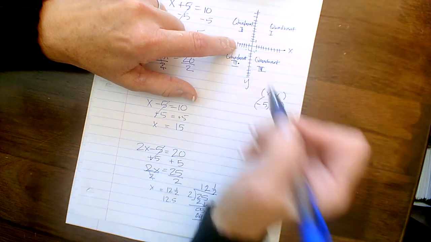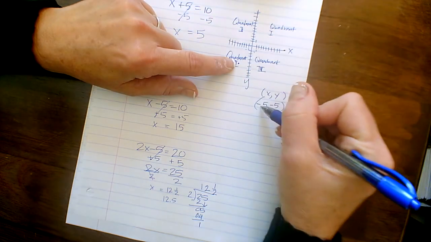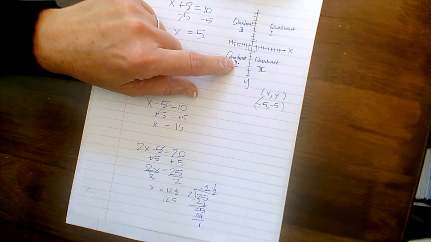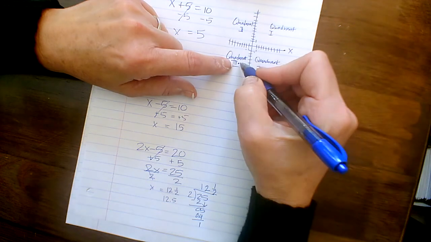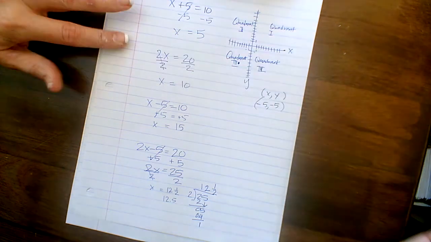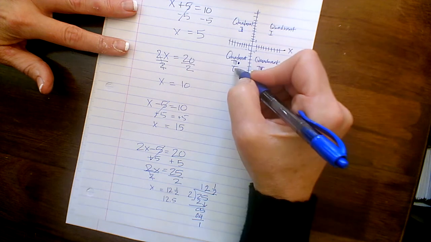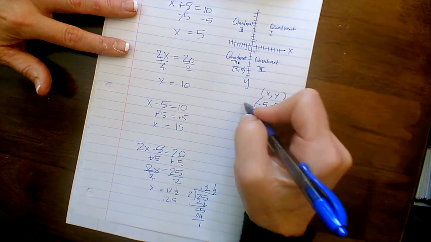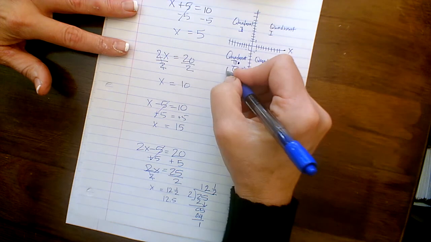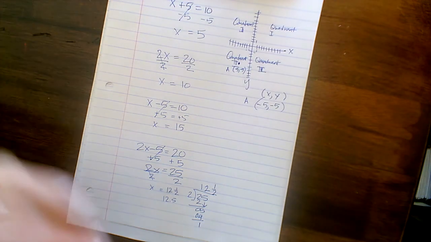Now the reason why we have to know what the quadrants are is because they might ask you what quadrant is negative 5 and negative 5 in. So then the answer would be quadrant 3. You also might have to plot it, which would look like that. And we're just going to write negative 5, negative 5. And it also might have a point, so it might say the point A. And if that's the case, you would just do an A or whatever it was.